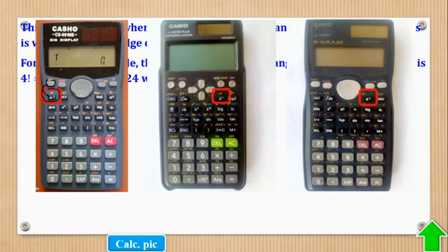Therefore, if I want to get 4 factorial, I first press the button of 4. Then I press Shift. Then I press this button. The symbol will come. Then I press equal to get the answer. If you have such calculators, you can try that. Press the button of 4, press Shift, press this button, and then equal to. The answer will come.